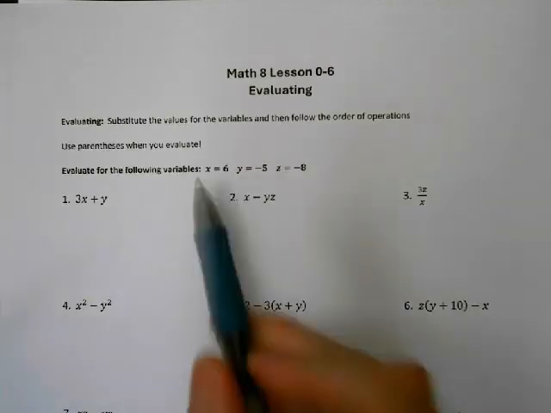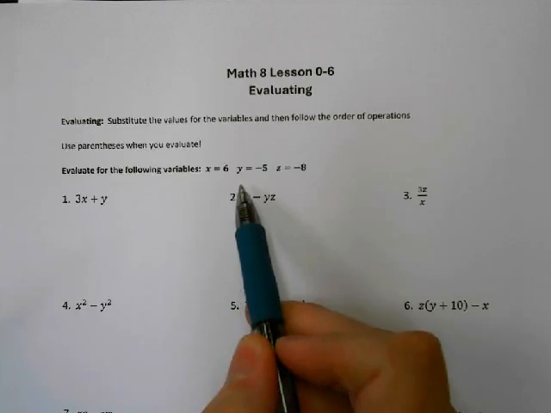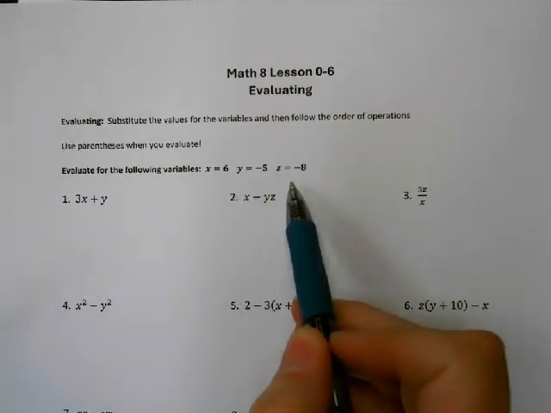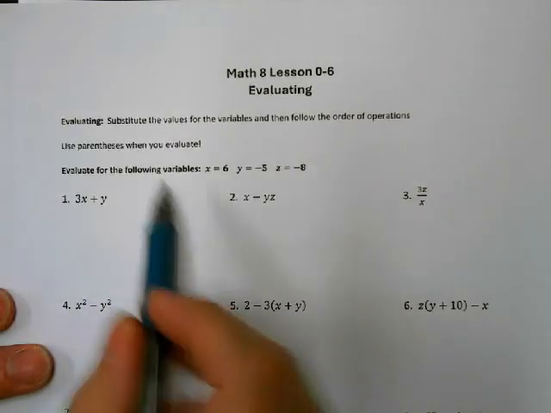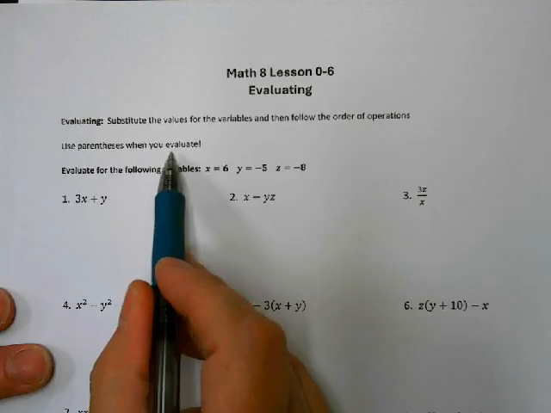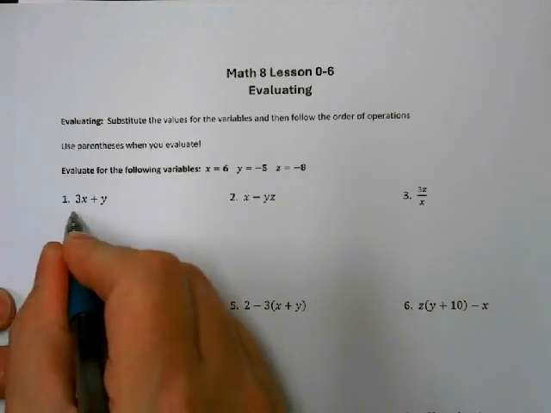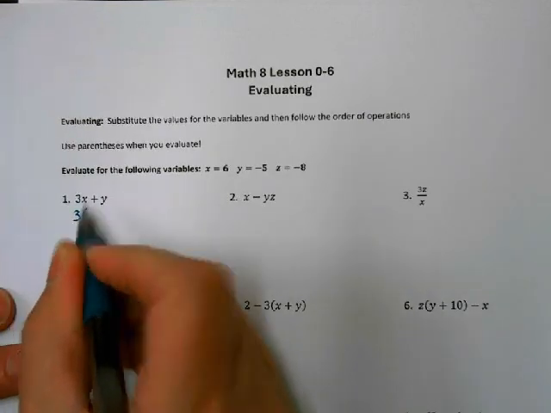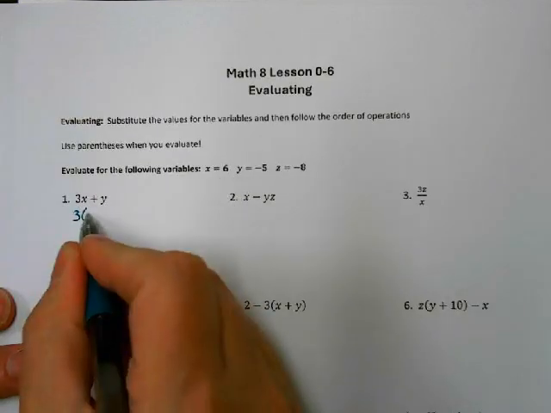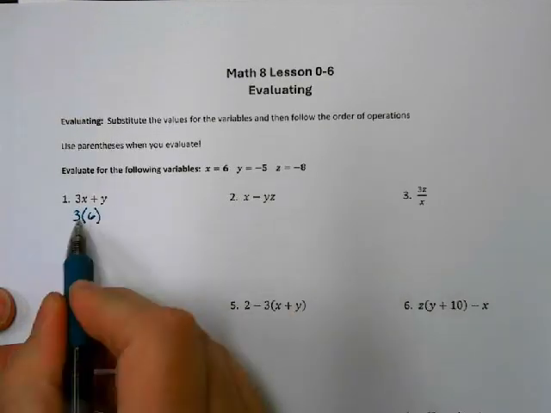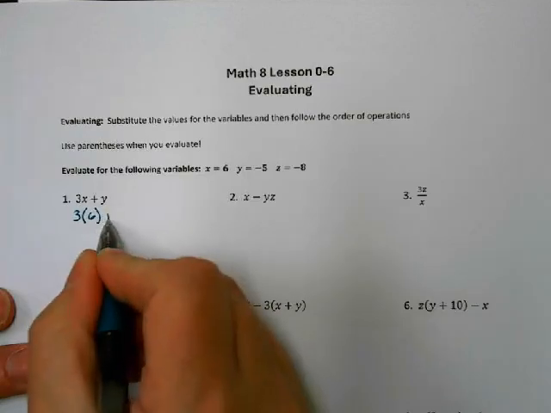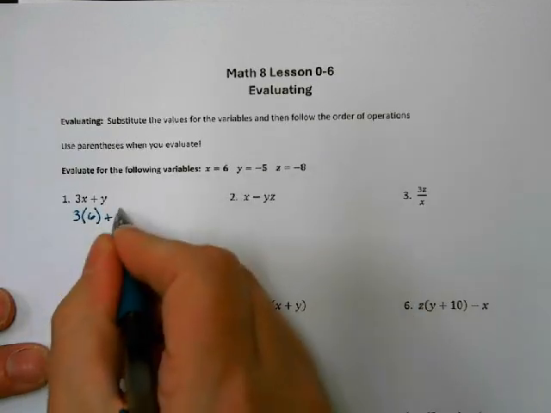So we're going to use x equals 6, y equals -5, and z equals -8 for each of these problems. So first step, I'm going to evaluate, and I'm going to use parentheses. So that means I'm going to write 3, parentheses, instead of x, I'm going to write in 6. So now I can tell that's multiplication. Plus, and then y is -5.